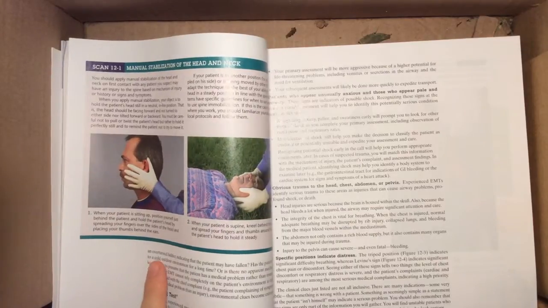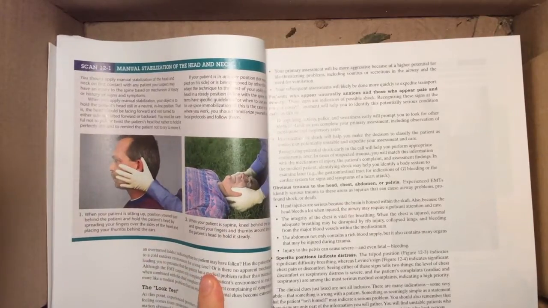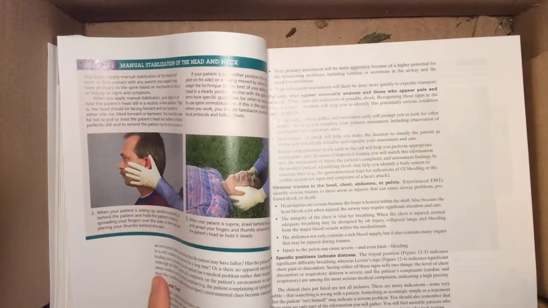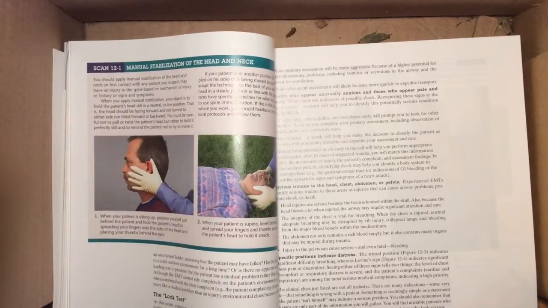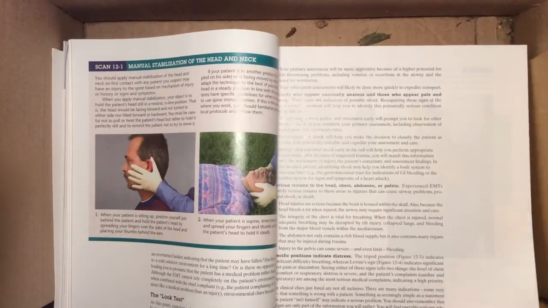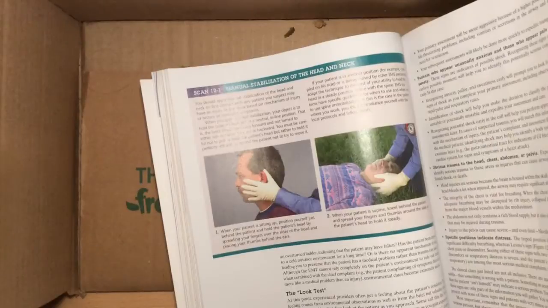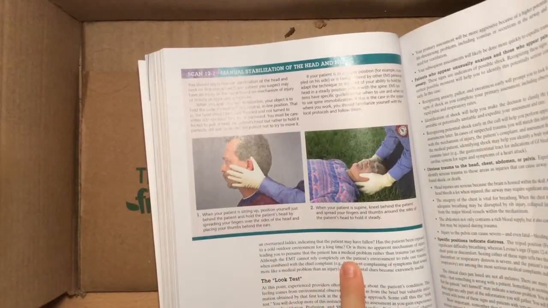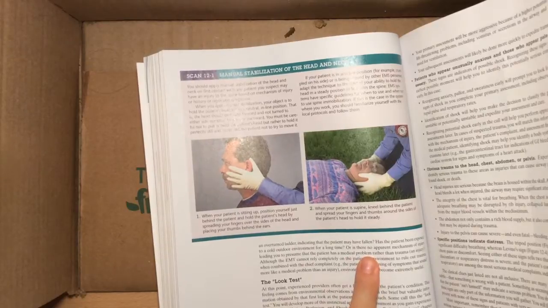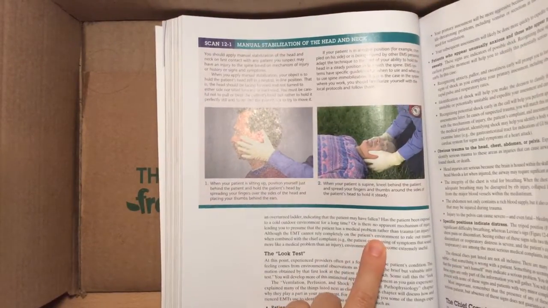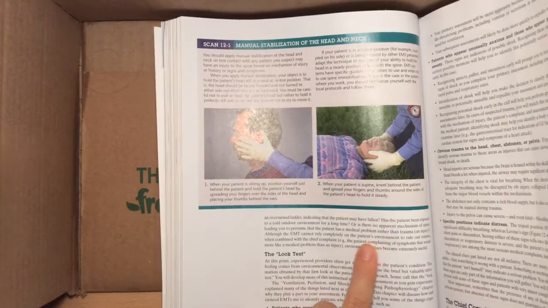Is there an overturned ladder, indicating that the patient may have fallen? Has the patient been exposed to a cold outdoor environment for a long time? Or is there no apparent mechanism of injury, leading you to presume that the patient has a medical problem rather than trauma or an injury?